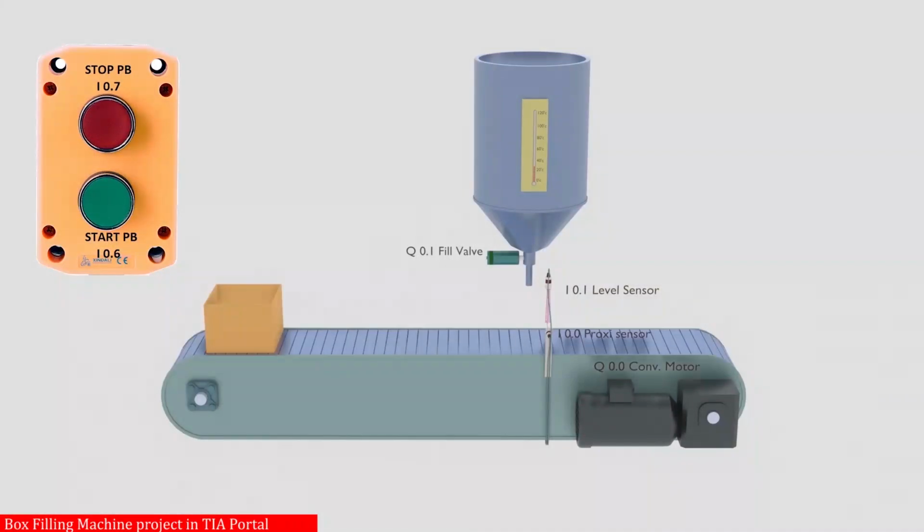Welcome to session number 3.3 of the TIA Portal training. In this session, we are going to learn how we can make a small program for the box filler machine.